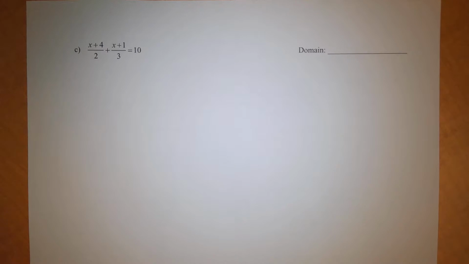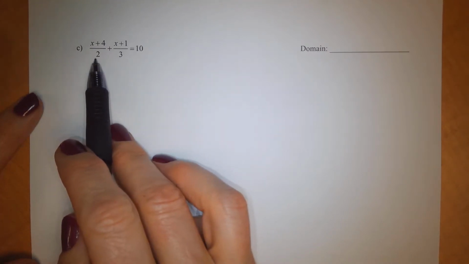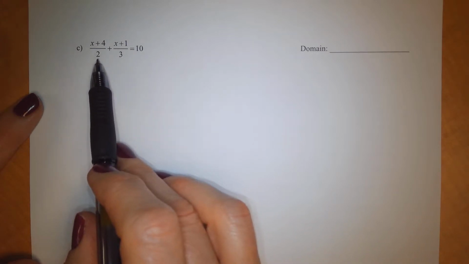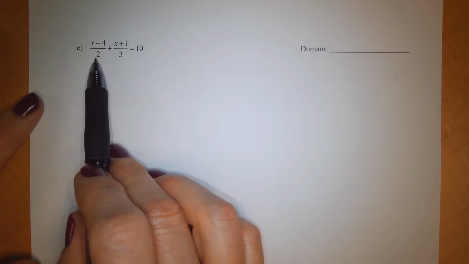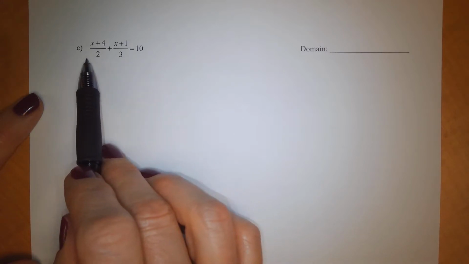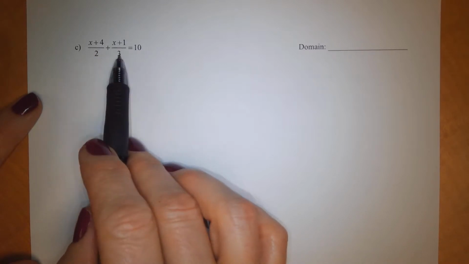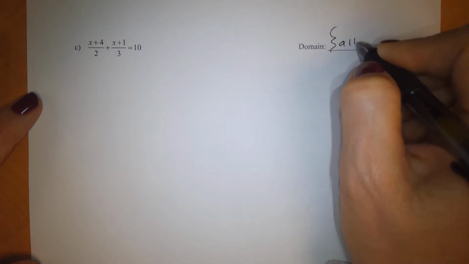Next question. First, we find the domain. Are there any restrictions? Well, I do see denominators, but there are no x's in the denominator. So there is no way to ever get a 0 in the denominator. There's a 2 and a 3, but there are no variables. So since there are no x's in the denominator, my domain is actually still all real numbers.